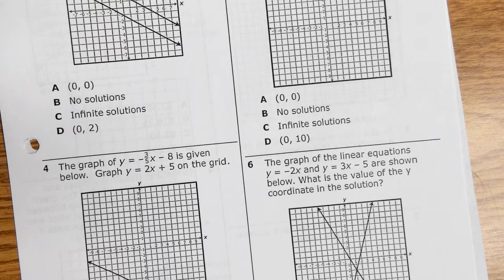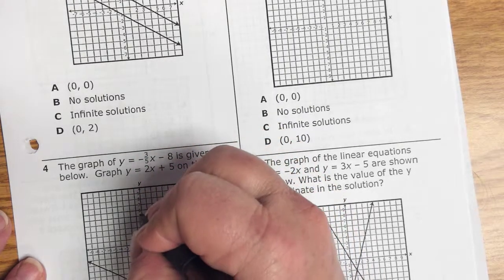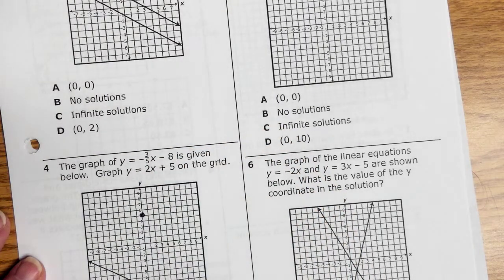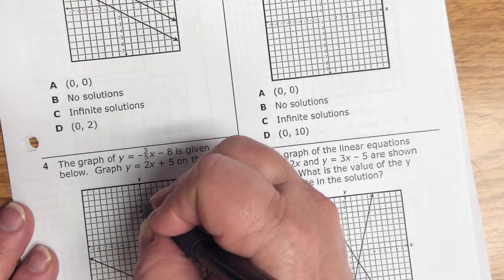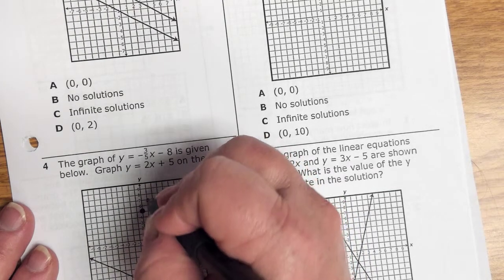It says the graph of y equals negative 3/5 x minus 8 is given below. Graph y equals 2x plus 5. What is the solution to this system? Well, if I go to 2x plus 5, I've got 5, and I have a slope of what? 2. So up 2 over 1.